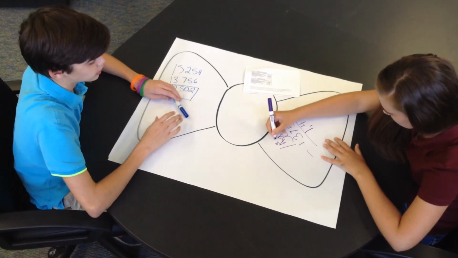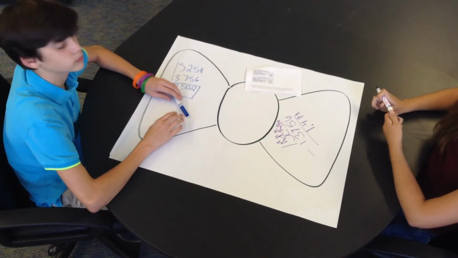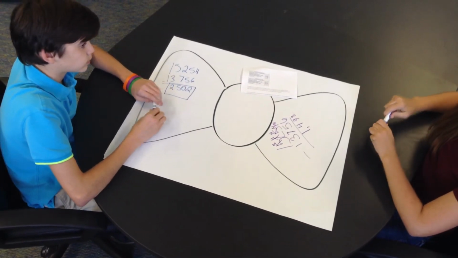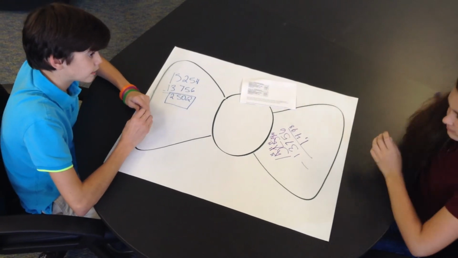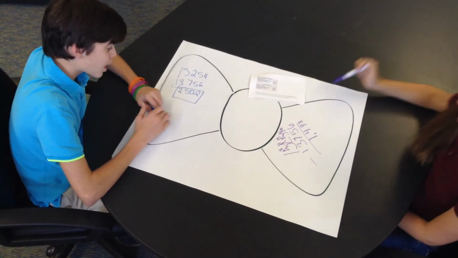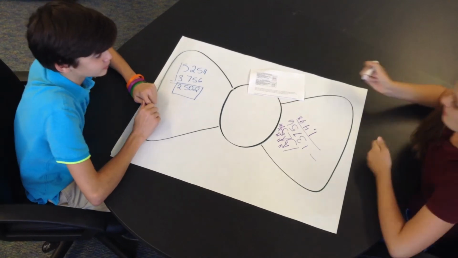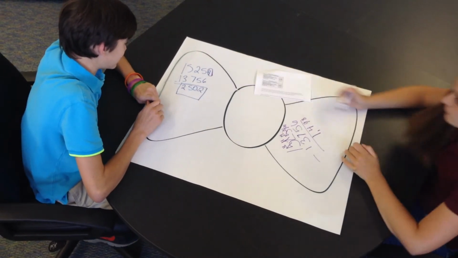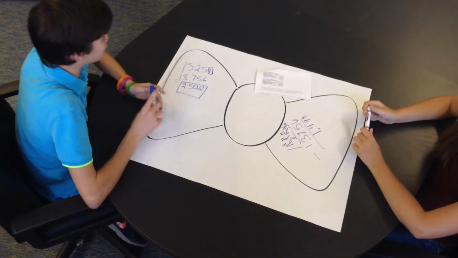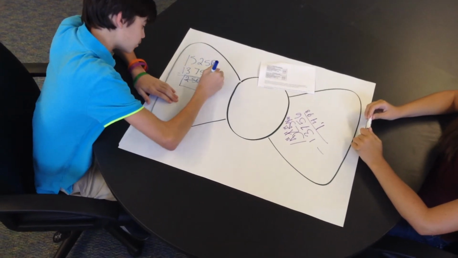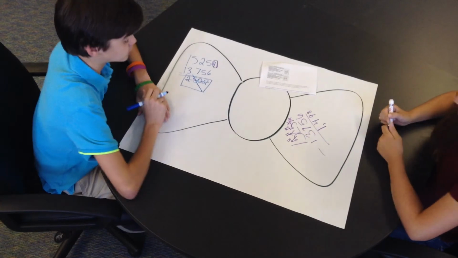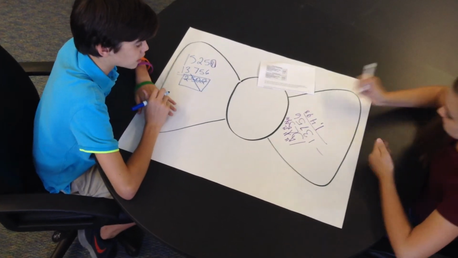After this practice, partners discuss their work. How did you get the answer to the problem? They reach a consensus on their answers, teaching each other along the way. How'd you do that? I subtracted straight down. Did you borrow because of the four? Oh, no, I forgot about that. Thank you. In the center of the bow tie, students write their consensus answer.